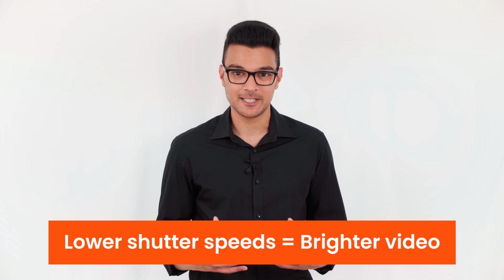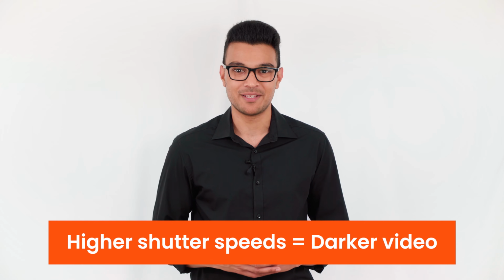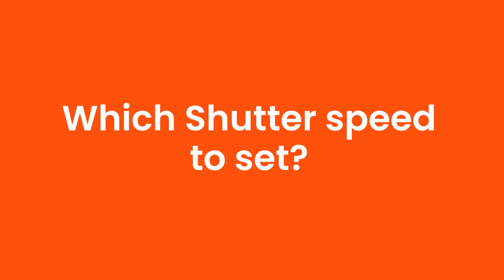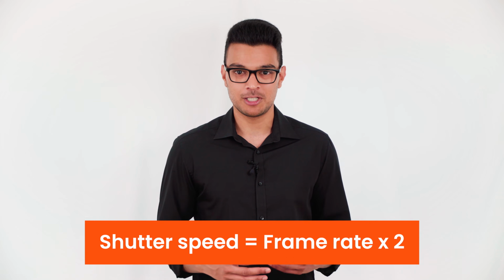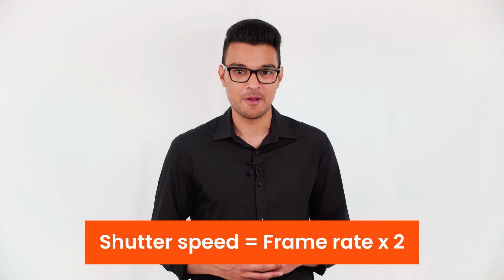You will also notice that lower shutter speeds will make the video brighter, and higher shutter speeds will make the video darker. So which shutter speed should you set? To figure out the correct shutter speed, you need to use the 180-degree rule. And the 180-degree rule states that your shutter speed should be set to double your frame rate.